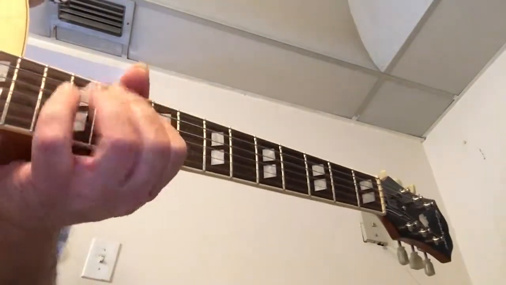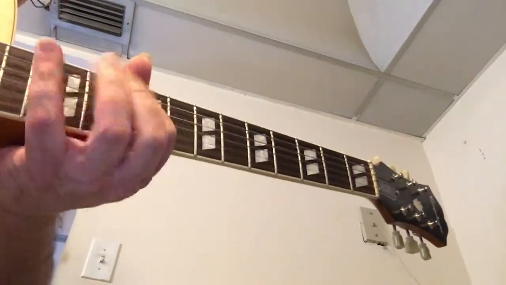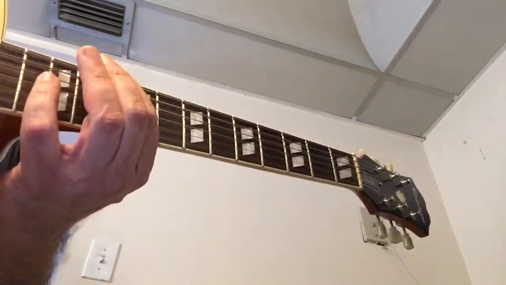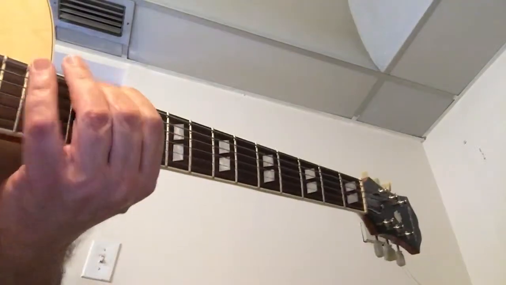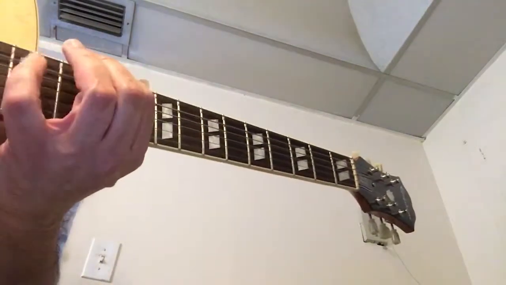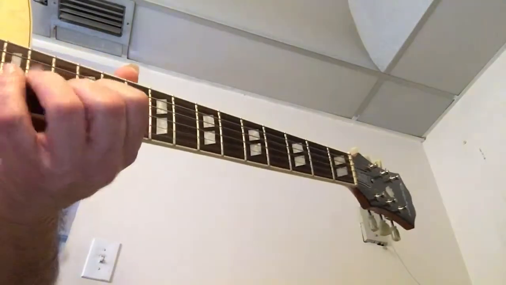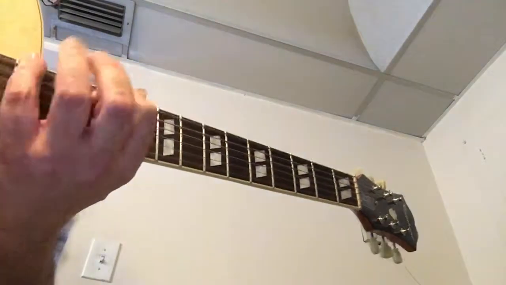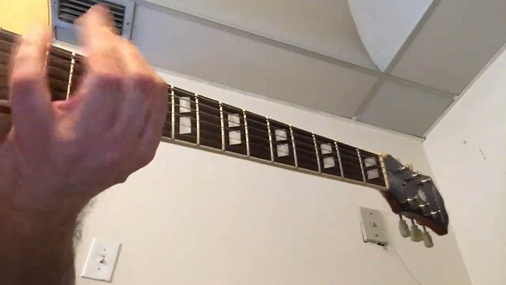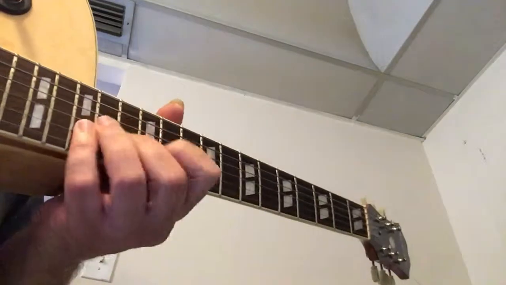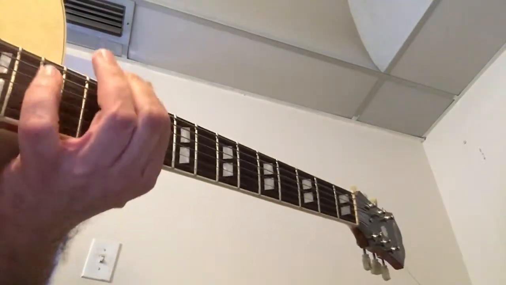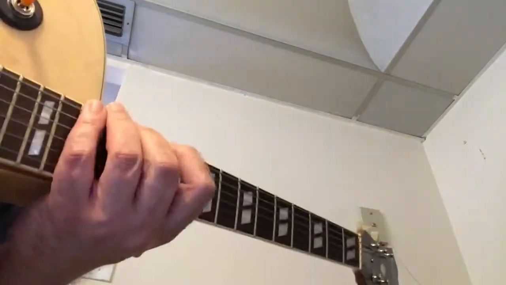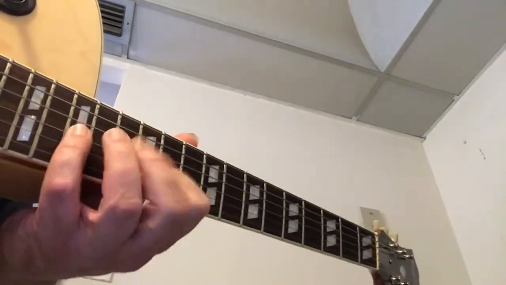D Aeolian, and then E Locrian. Sorry about that. And then back to F major. Sorry, it's getting a little bit high there for me. Hard to see.